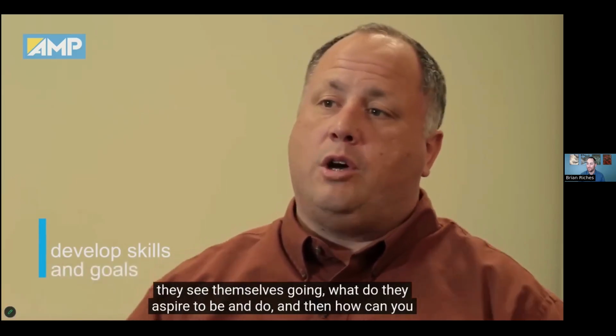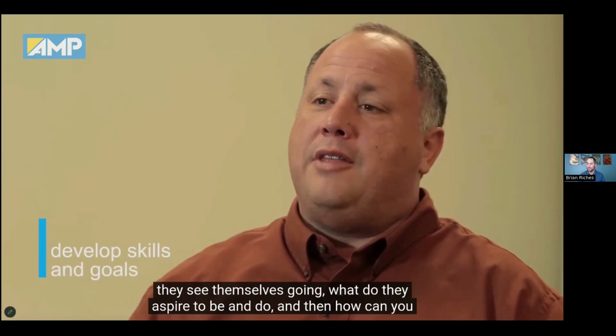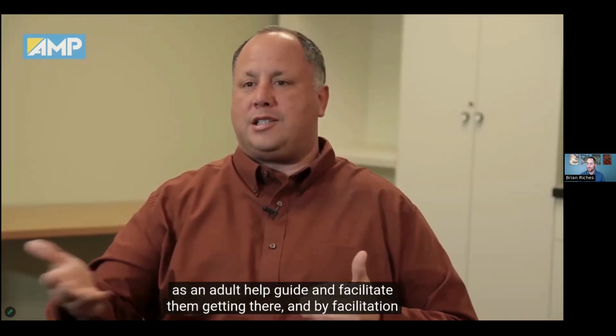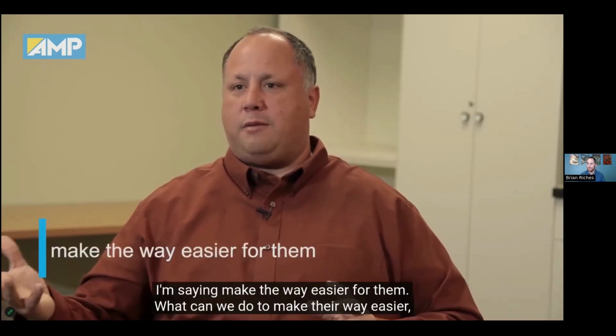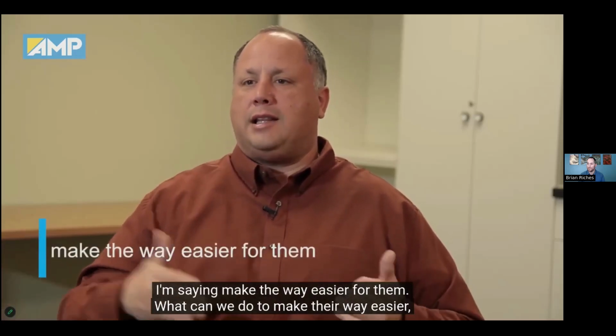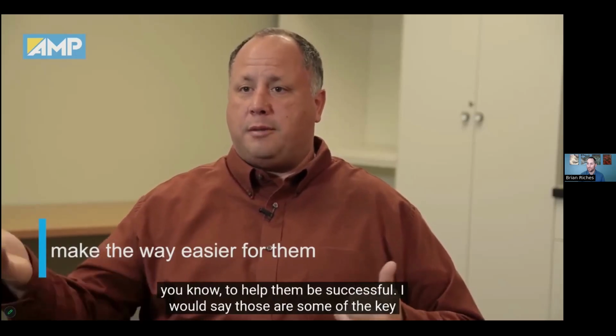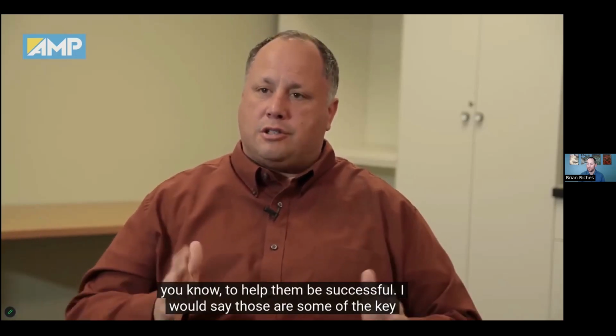Where do they see themselves going? What do they aspire to be and do? And then how can you as an adult help guide and facilitate them getting there? And by facilitation, I'm saying make the way easier for them. What can we do to make their way easier, to help them be successful? I would say those are some of the key components.